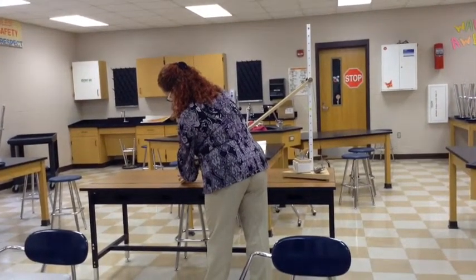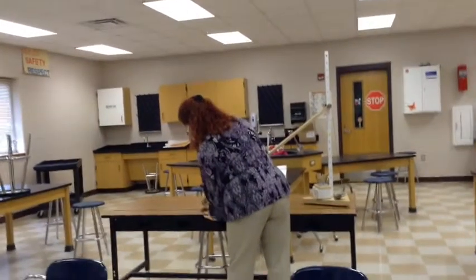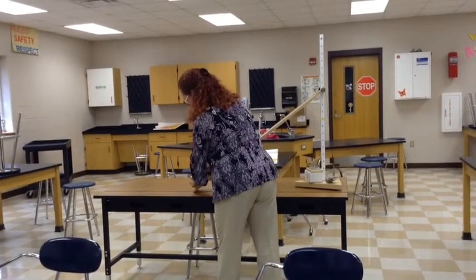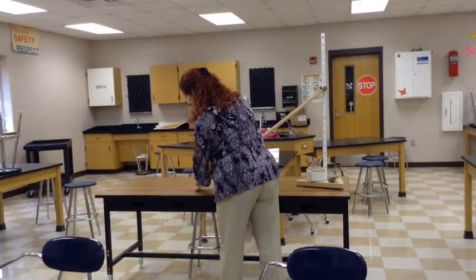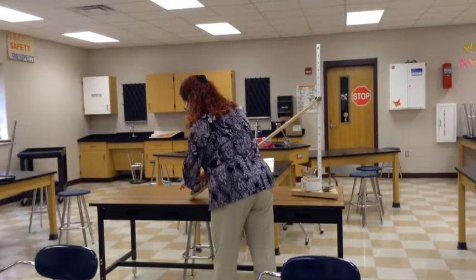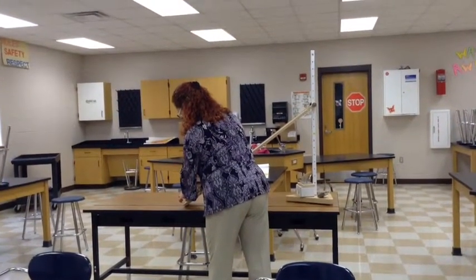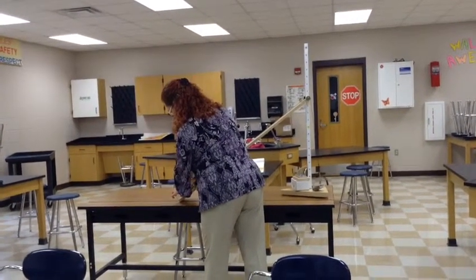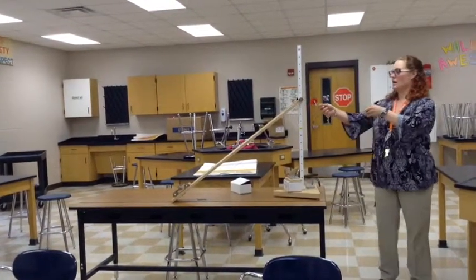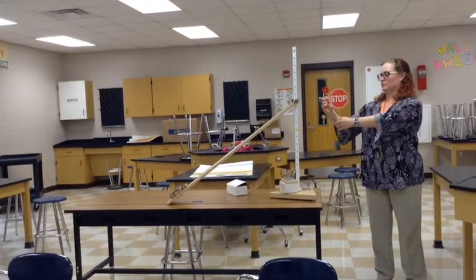These plates are made of steel, so they're kind of heavy. So even though it doesn't look like much, it's actually quite a bit of mass I add to it. All right, so we're going to start off with a larger mass. There. Observe the motion of the cart.